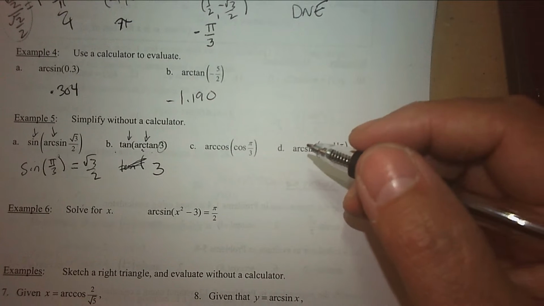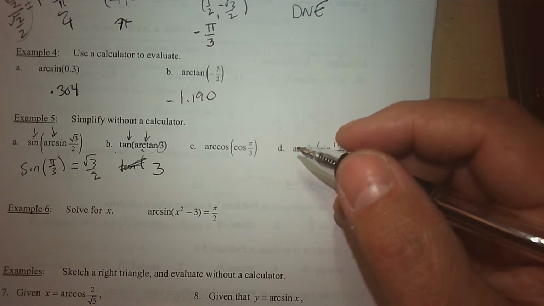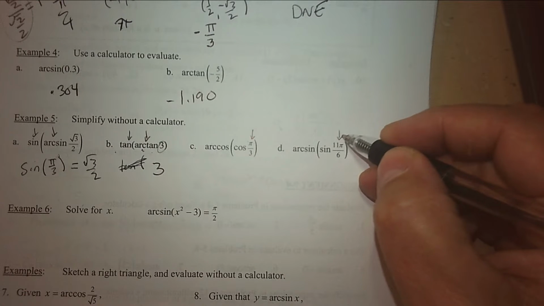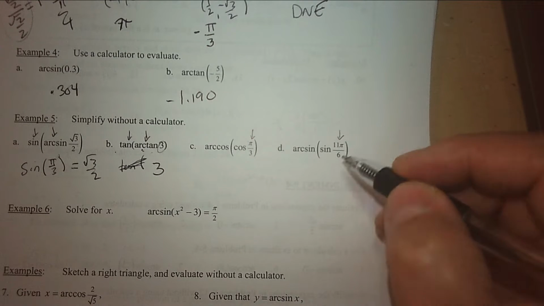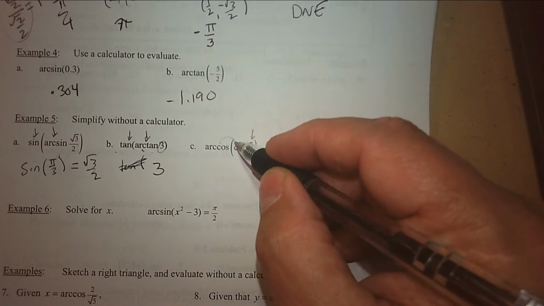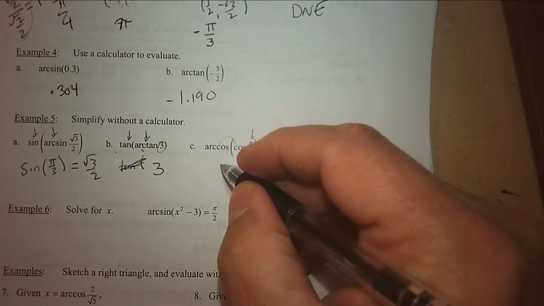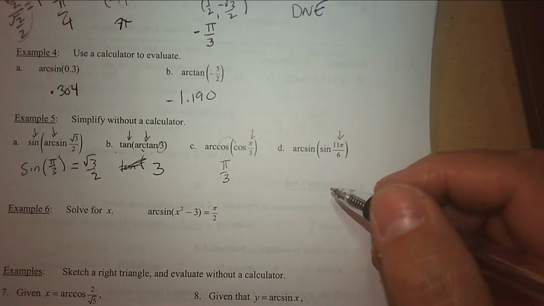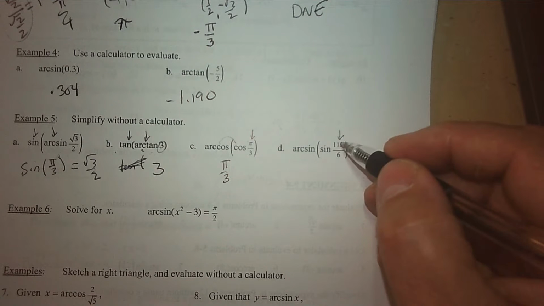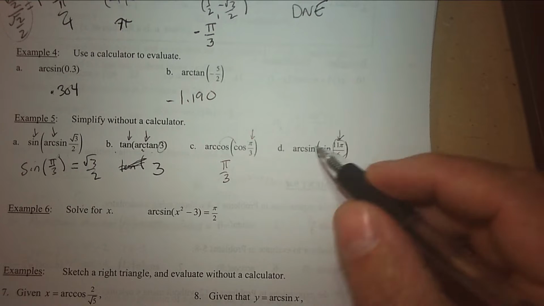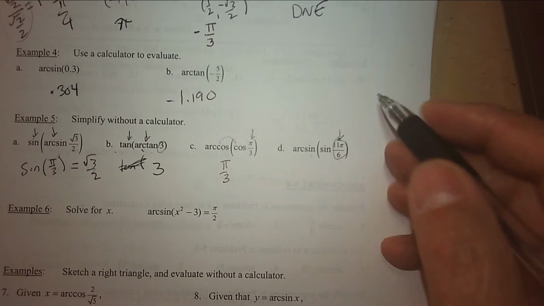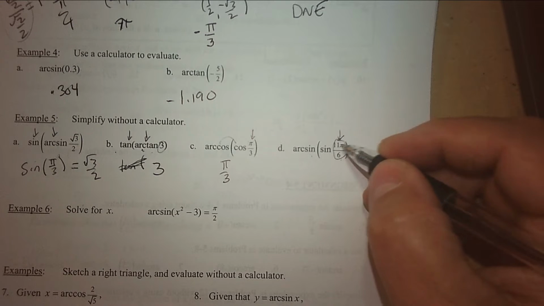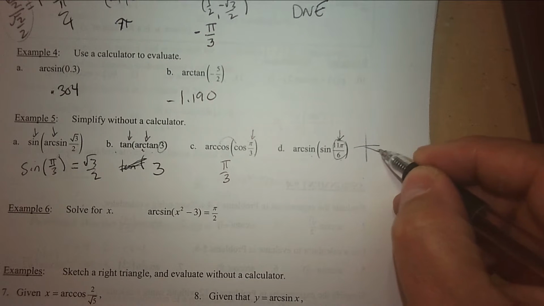Here, this is where we need to be careful. Be careful that this angle is in the restriction. So if I skip to D, I've got to be careful there. For this one, they do undo each other, and the answer is pi/3. But for this one, notice this answer is not within my restriction for arc sine. It's 11 pi/6. So I need to recognize 11 pi/6 is here in quadrant number 4.